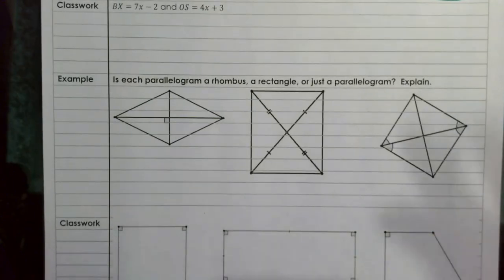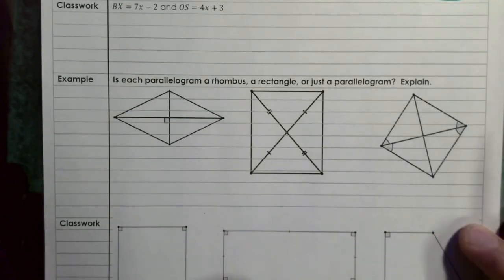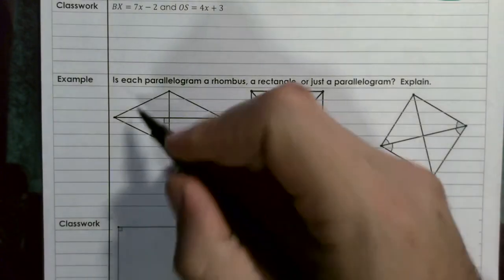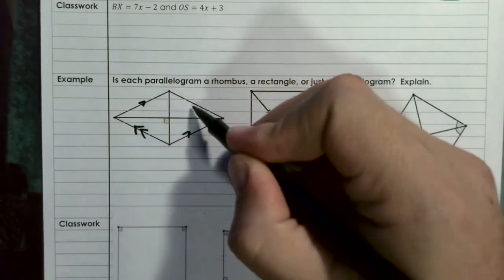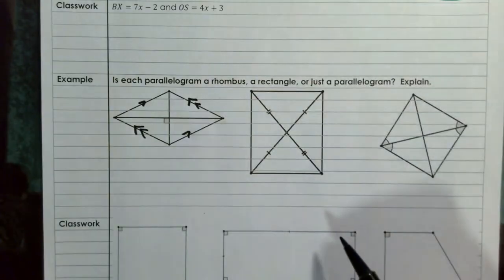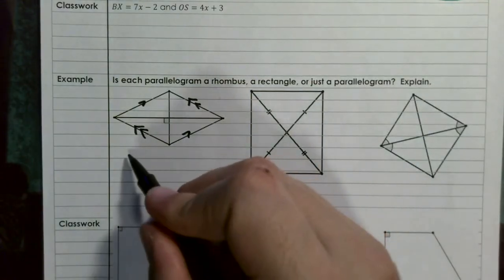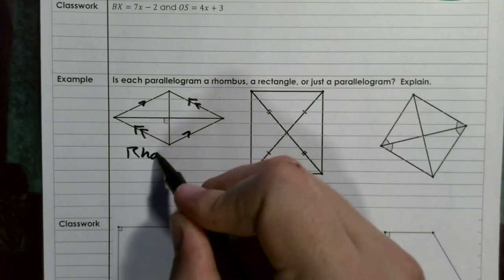Last few examples, just wrapping up this idea about parallelograms, rhombuses, and rectangles. Right here, this is a parallelogram, and I'm told that the diagonals are perpendicular. That makes this thing a rhombus.